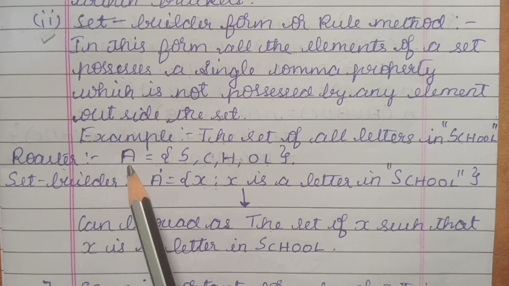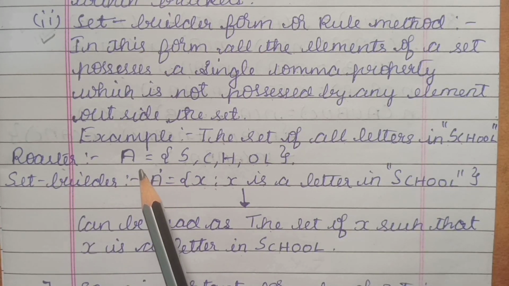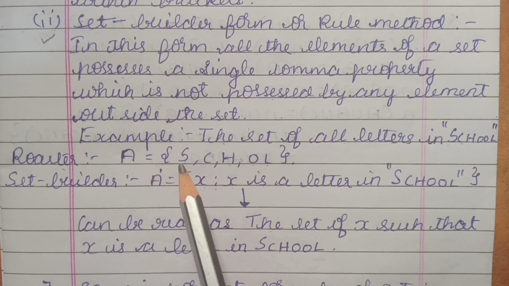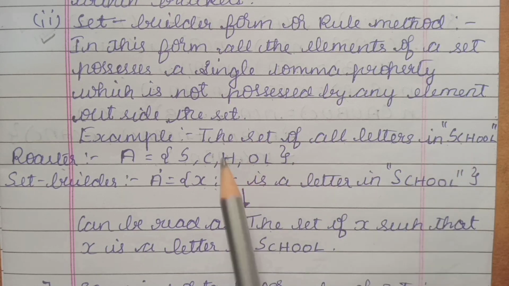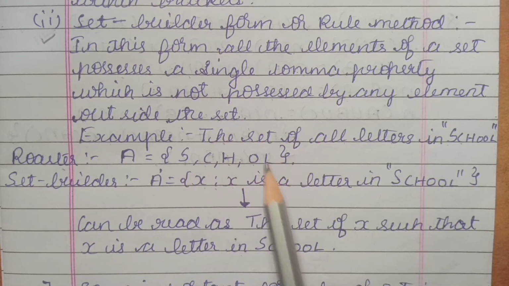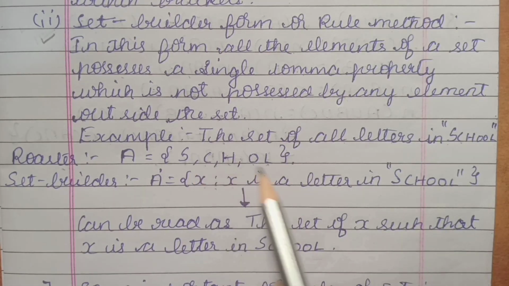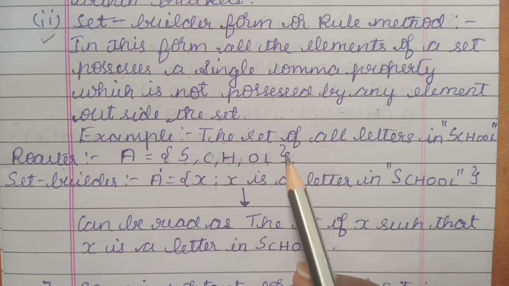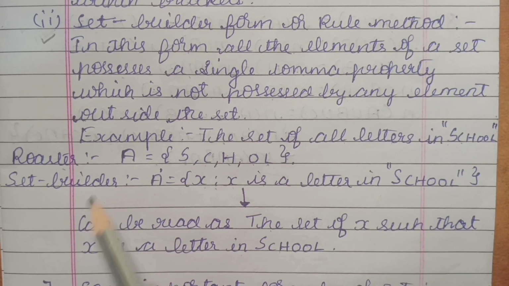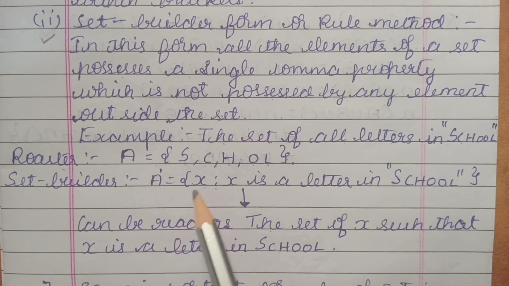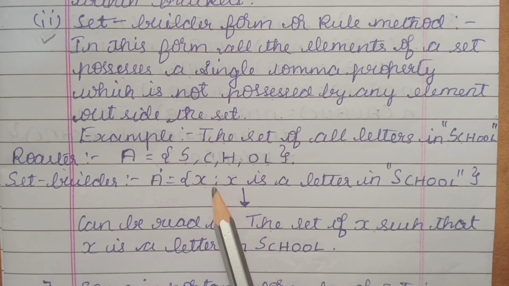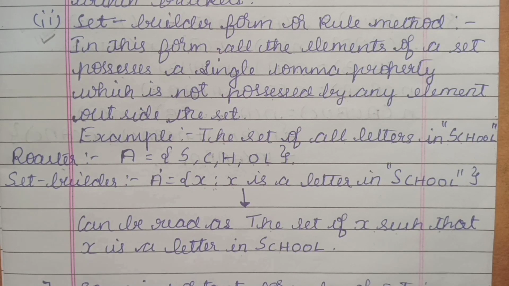In roster form, the set can be represented by writing the elements. The elements in the word school are S, C, H, O, L. We have to separate them by commas and the elements should be within the brackets. In set builder form, we have to represent a set using a statement like this. The statement can be read as the set of x such that x is a letter in school. This vertical bar can be read as such that.